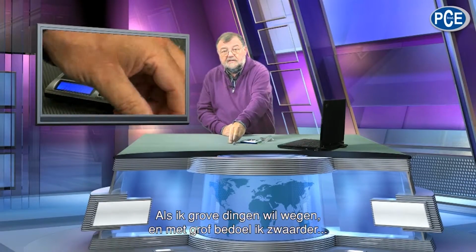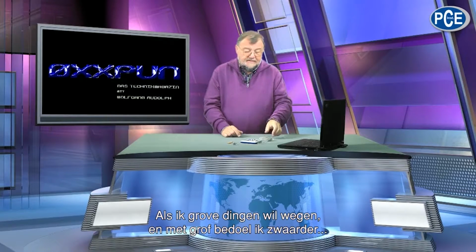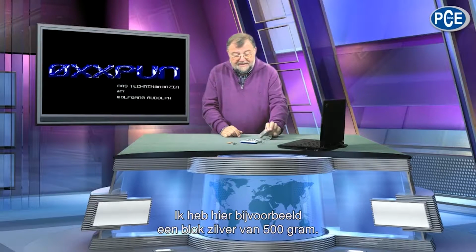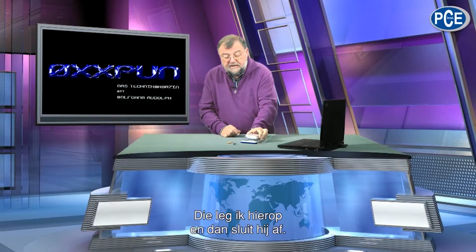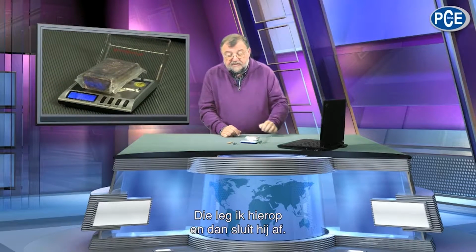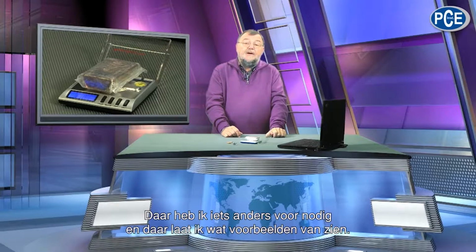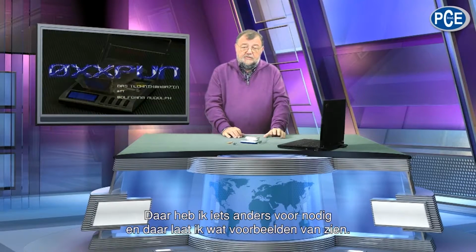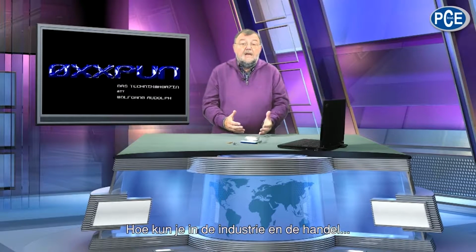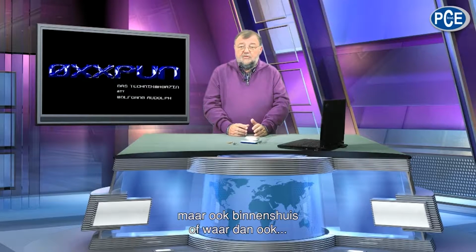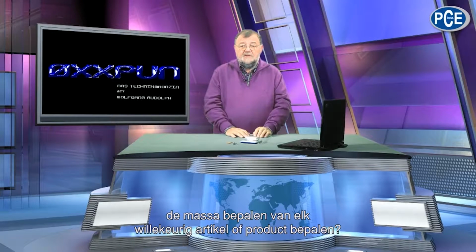When I want to weigh rough things, okay, let's say heavier, for example, I have here a silver block, 500 grams. And when I put it onto here, it stretches its wings. With this I need other things. And I would like to show you a few examples of how you can, in the industry, in trading, but also in households or whatever you want, determine the weight as the mass of any article or product.